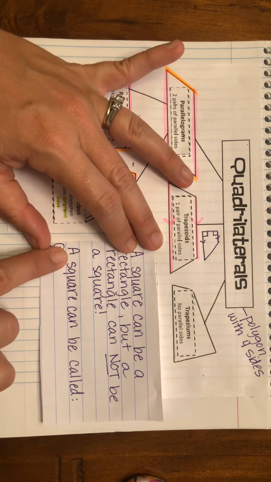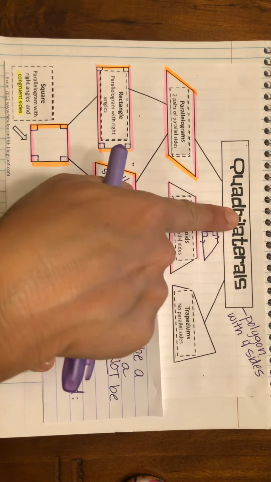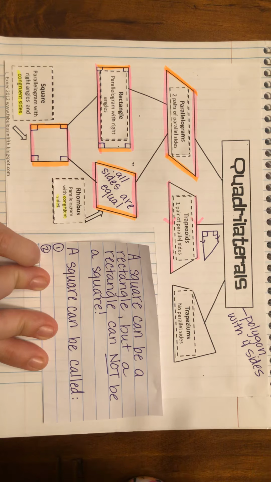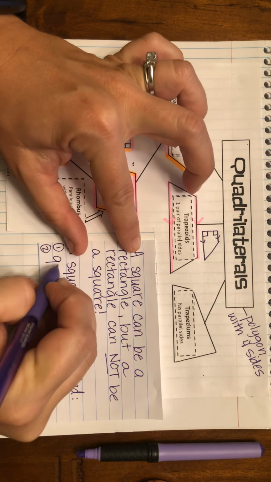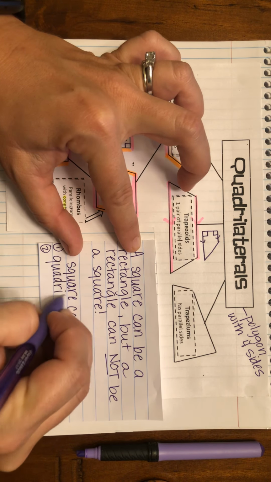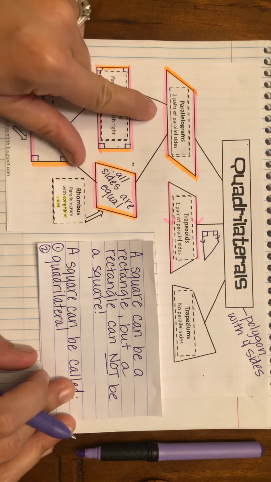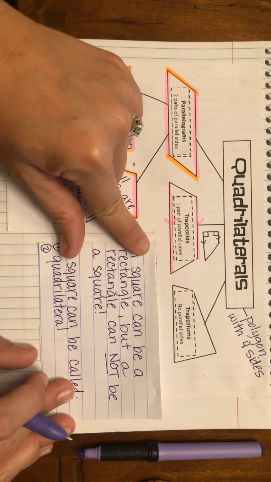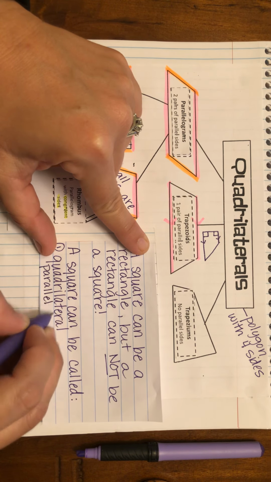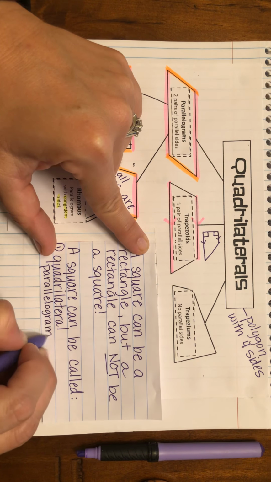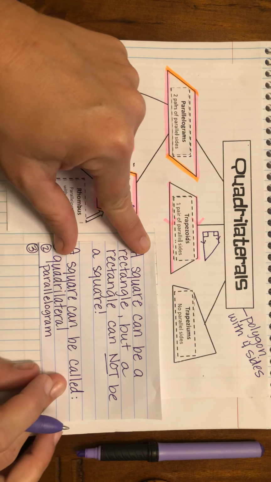And then next I have listed what a square can be called. We're going to list all of the things that we could call a square. If we start at the top, it could be called a quadrilateral. It is a four-sided polygon. Secondly, we could name it a parallelogram. A square has two pairs of parallel sides, so we could also call it a parallelogram. I would recommend making sure you know this because you might be seeing this on a quiz sometime in the near future. So I would make sure that you have this written down.